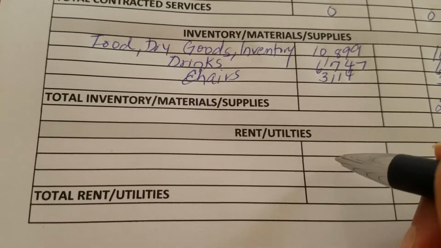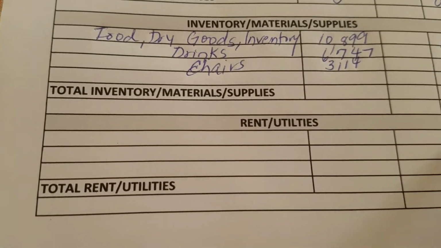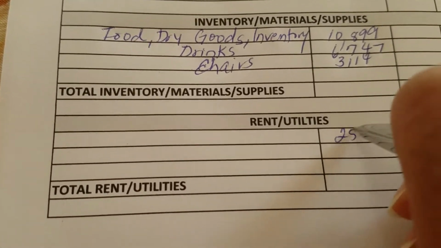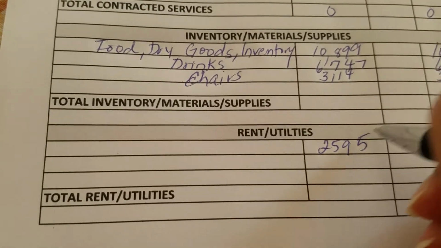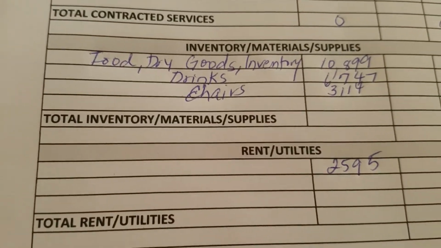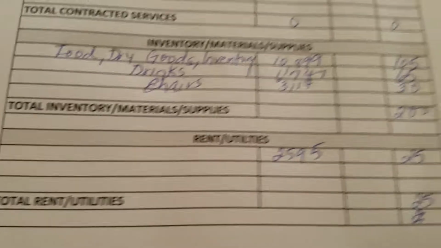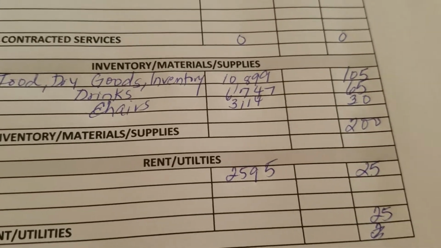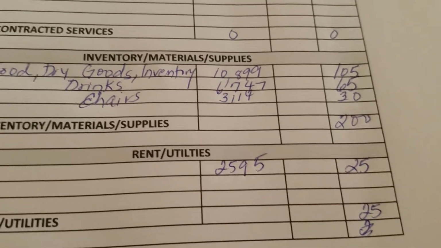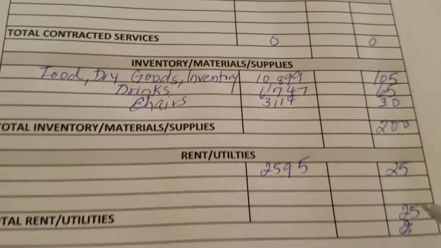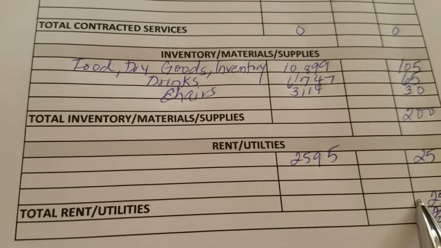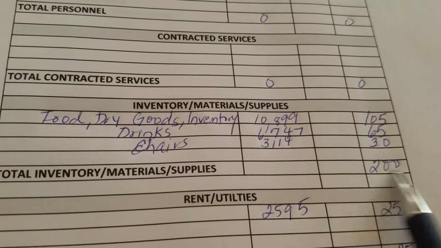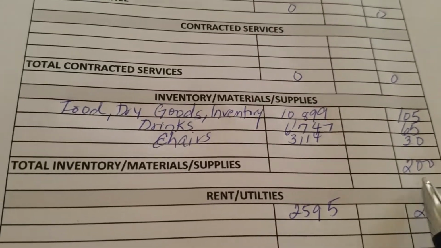Next thing is going to be rent, okay? So for rent, say it's $25 per month. And then you want to bring that number down to where it says total. I don't have any formulas on this form, again, because you may want to customize it for you. But when we go to add things up, we're looking at this total line: total rent, utilities, total contracted services, total. You see, with this one that we add up.